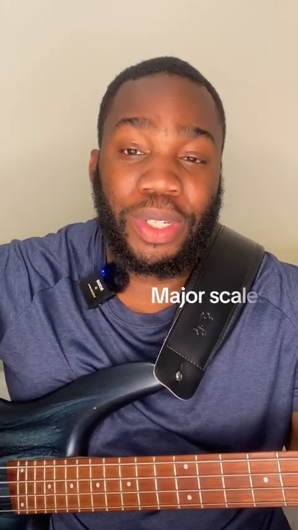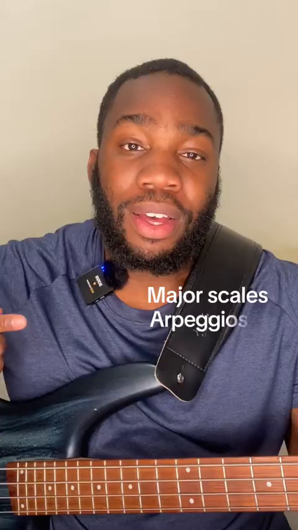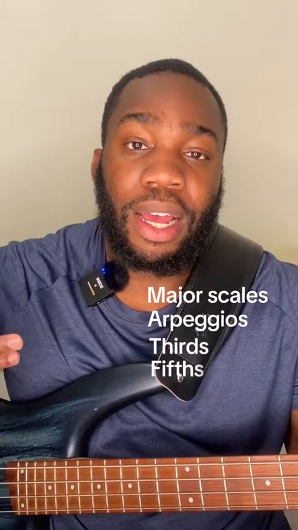The other aspect of playing Soben is the music theory. When it comes to the music theory, you need to know major scales, arpeggios, thirds, fifths, and octaves. Let's take, for example, the D major scale. We have the D, E, F sharp, G, A, B, C sharp, D. If we assign a number to each of the notes of the D major scale, we will have 1 to 7.